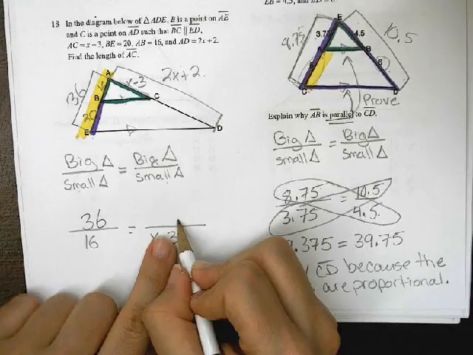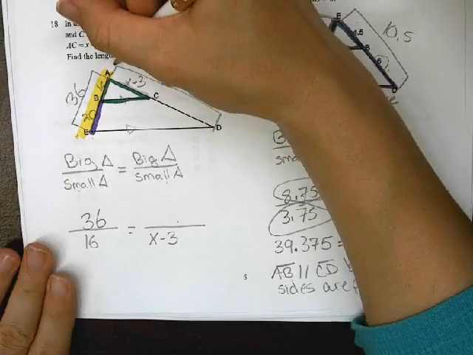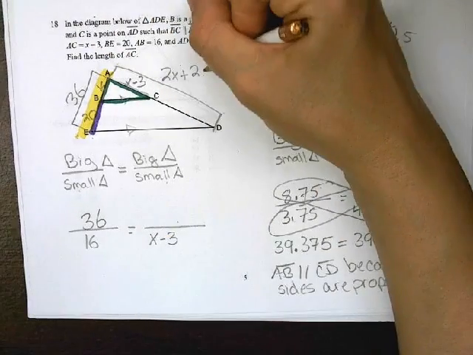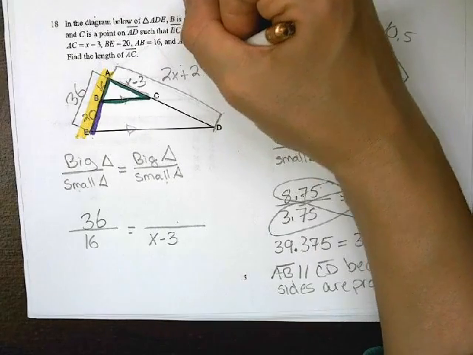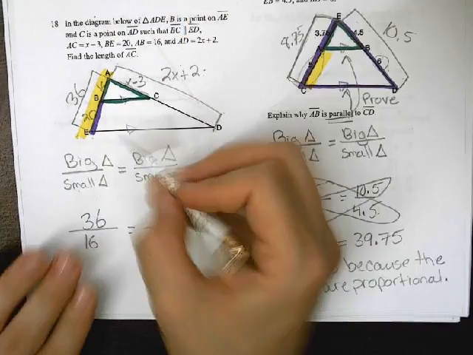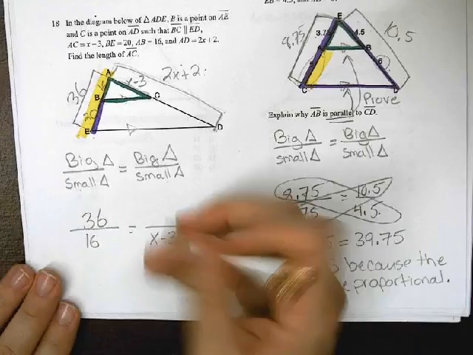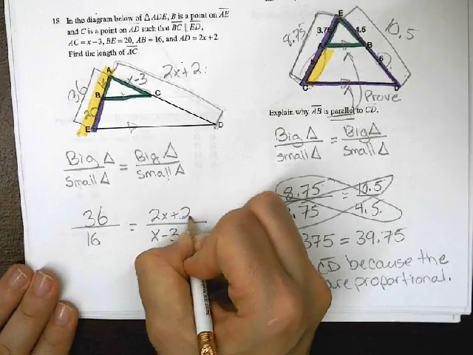Okay, what's the big on the other triangle? They gave it to you, 2x plus 2. They didn't try to trick you. It was very straightforward. They gave you the whole thing from A to D was 2x plus 2.